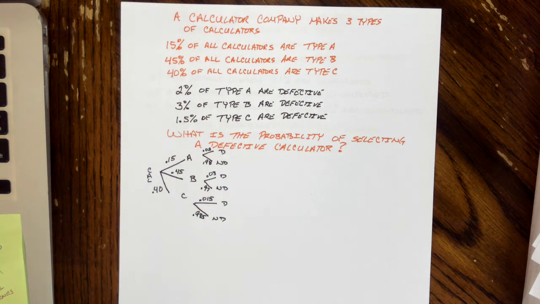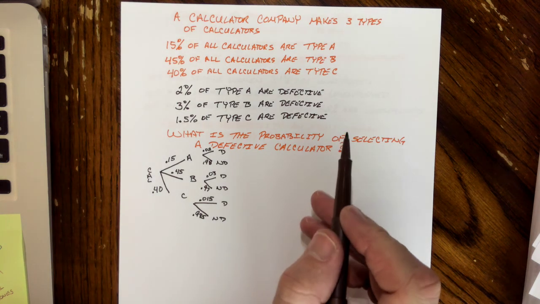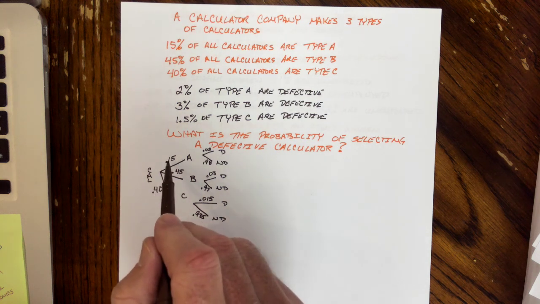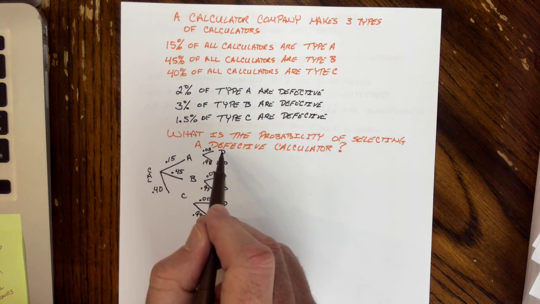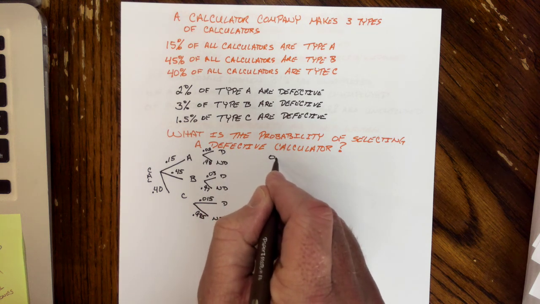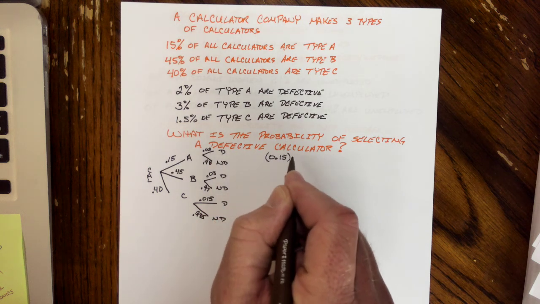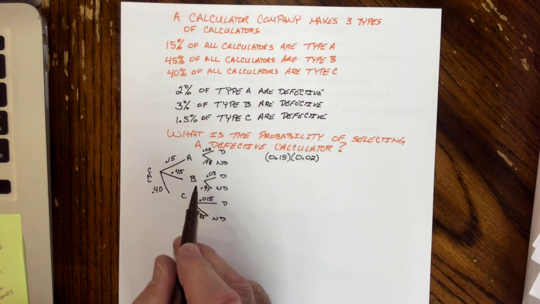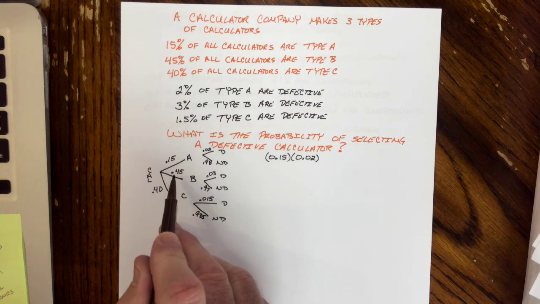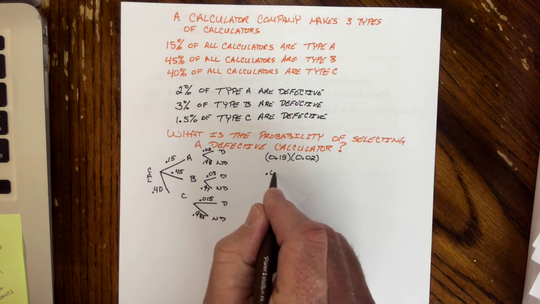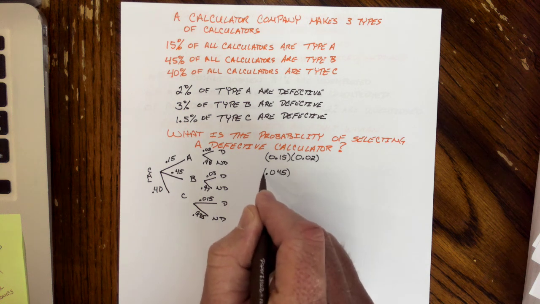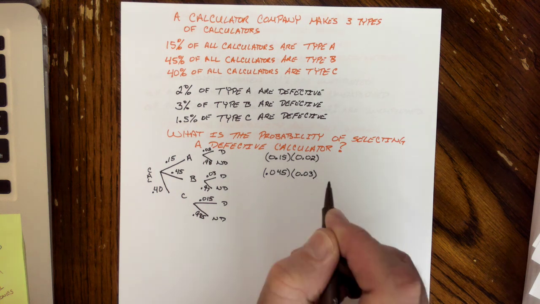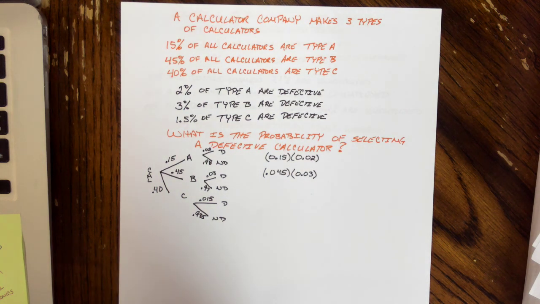Okay, so what do we want? We want a calculator that is defective. So if we choose A, that much of the market, how many of them are defective? So 0.15 times 0.02. Calculator B, 45% of the market, and we want the defects. 0.45 times 0.03. And calculator C, again, looking for the defects.